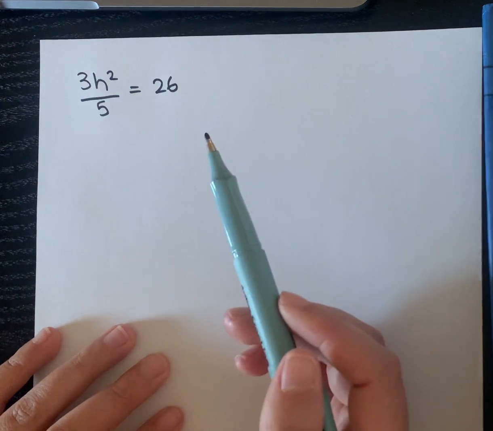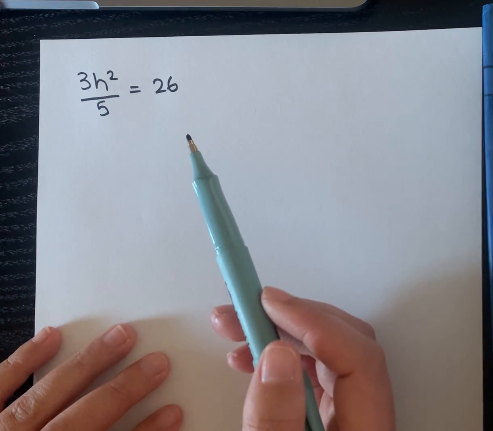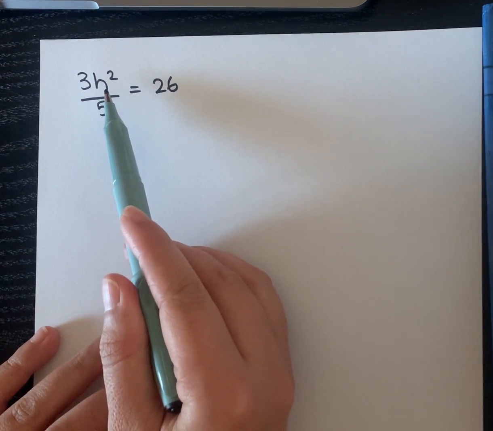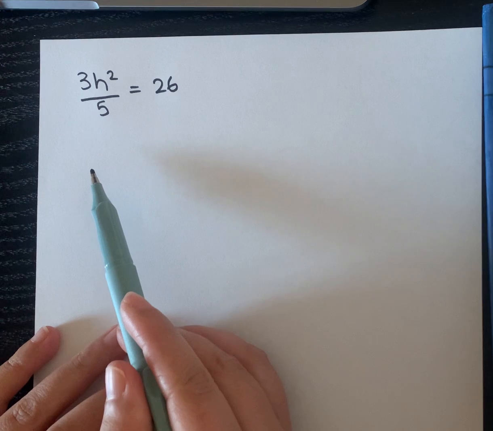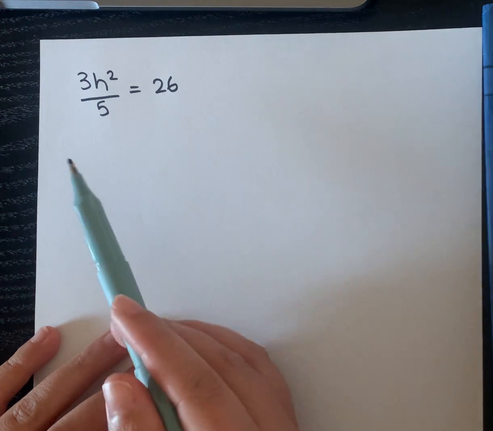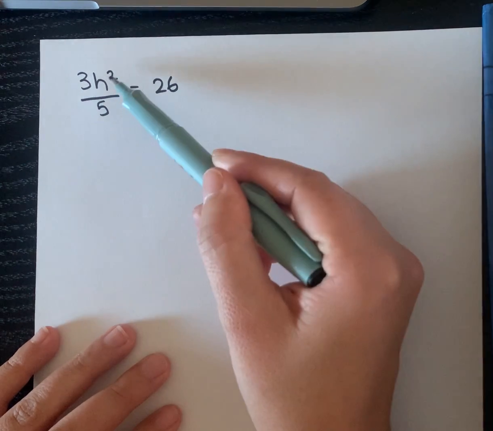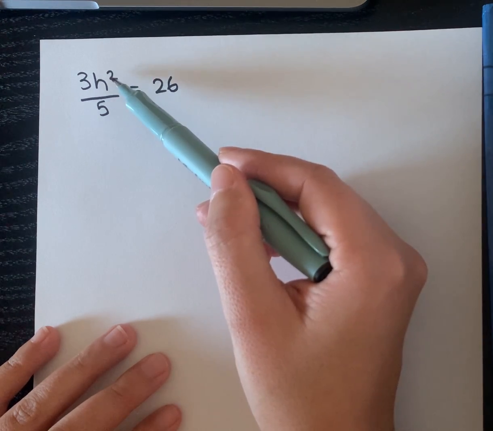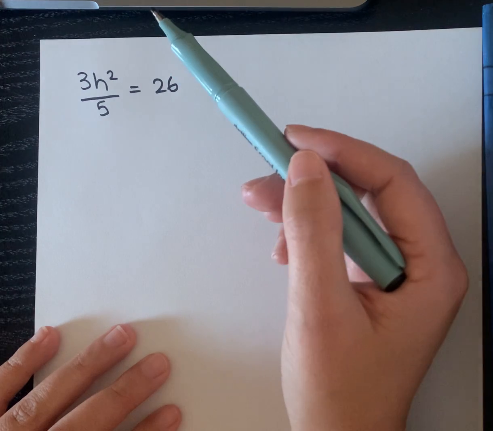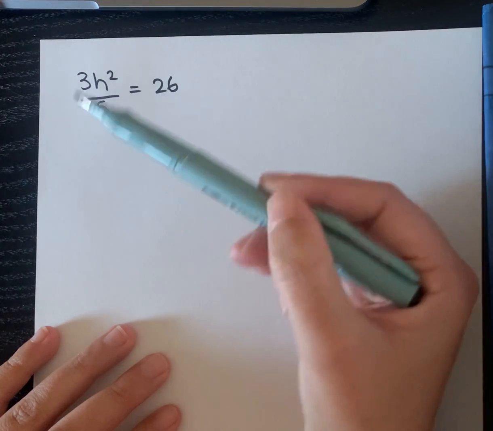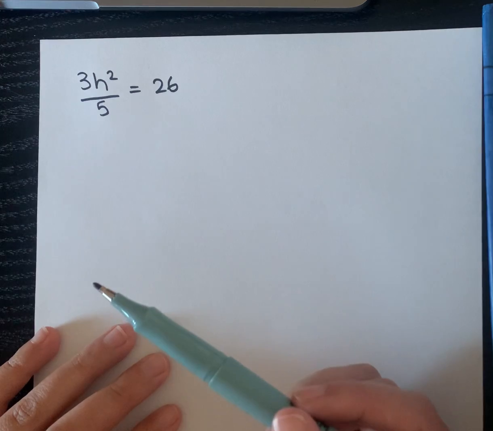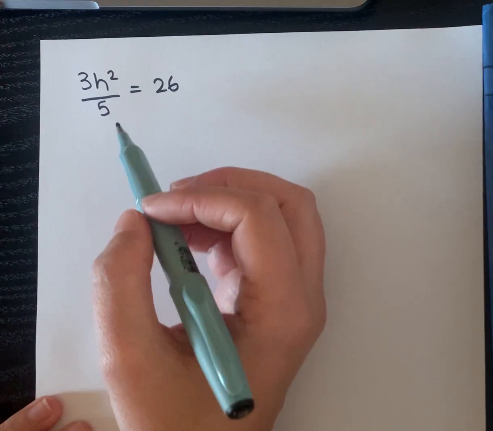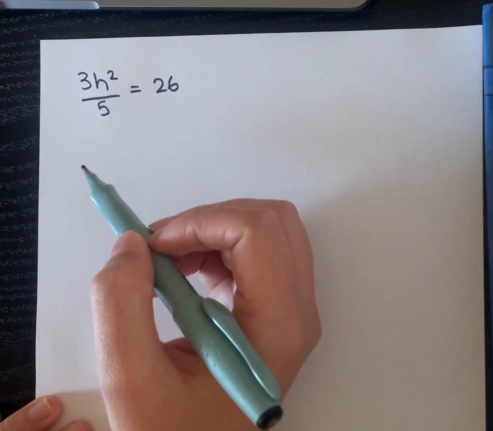Now, the way we solve a quadratic equation, it's pretty much the same as how we would solve any regular equation. It's just that when we get down to just having our isolated h squared over here on the left-hand side, we then have another step, which is getting rid of that power there. So we need to perform the inverse operation of squaring, and the inverse of squaring is square rooting. So that's what we'll do when we get to the end. But first of all, we just treat it like a regular equation. So we need to isolate the h squared, get rid of all these other terms around it.